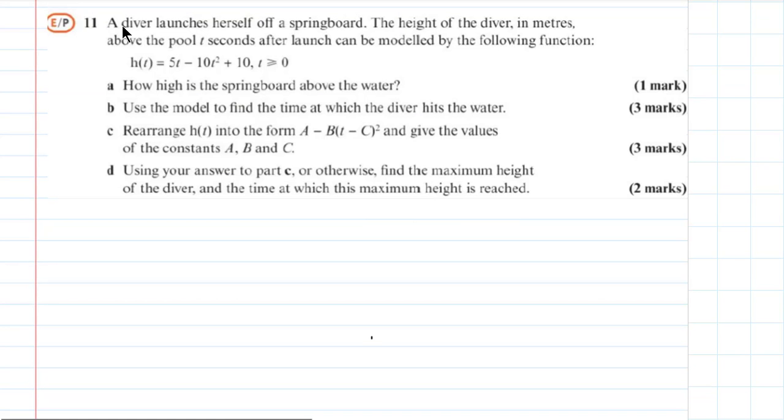Question 11. A diver launches herself off a springboard. The height of the diver in meters above the pool t seconds after launch can be modeled by the following function. It's a very interesting problem. Now we have an application. h of t is equal to 5t minus 10t squared plus 10t, more than or equal to 0.